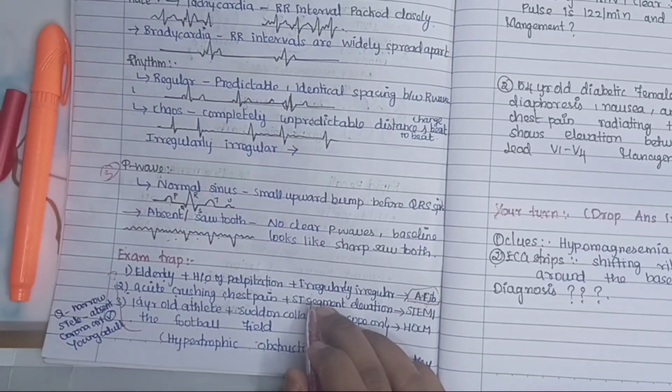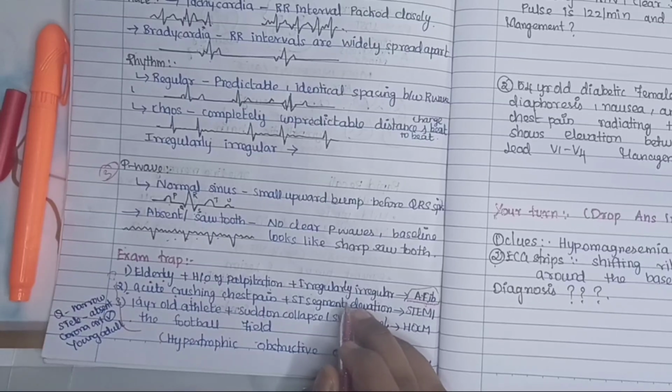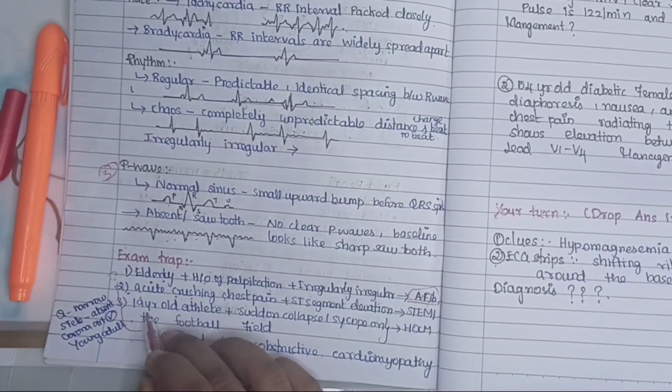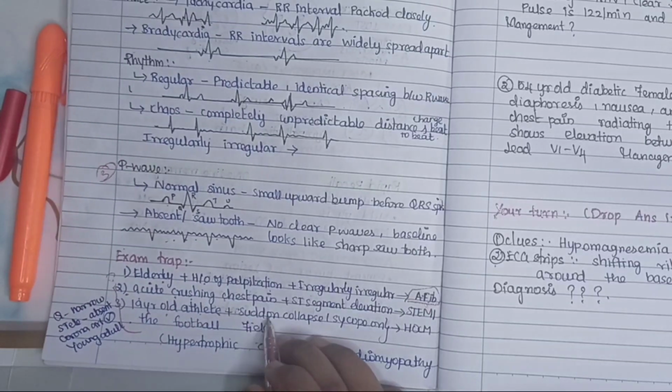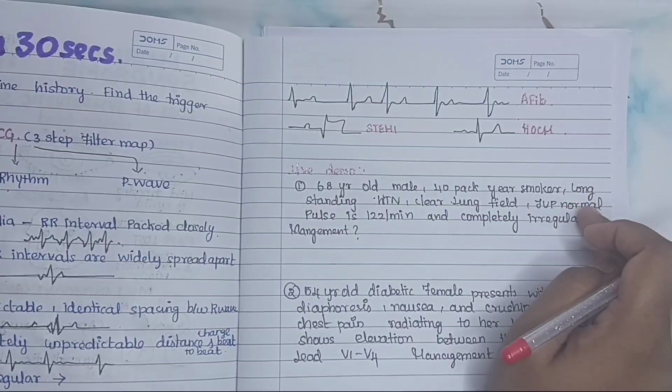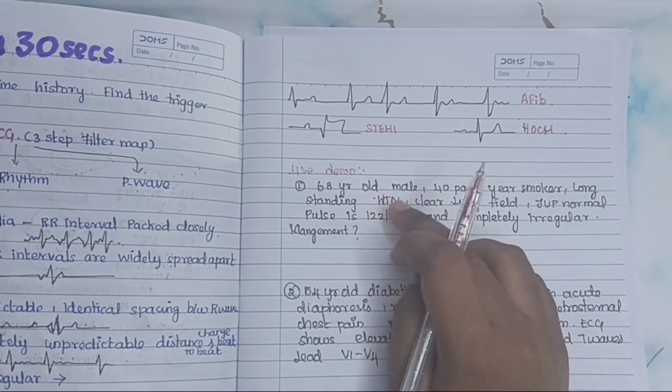Do not delay this. Trap number 3. A 19-year-old athlete who suddenly collapses right on the football field. The history gives you away. HOCM.